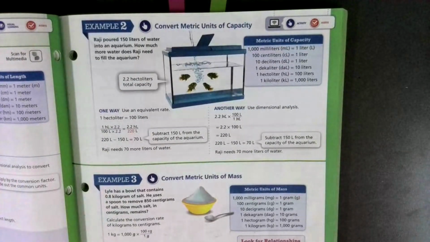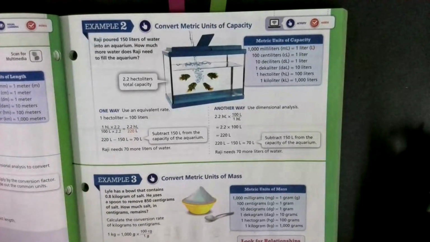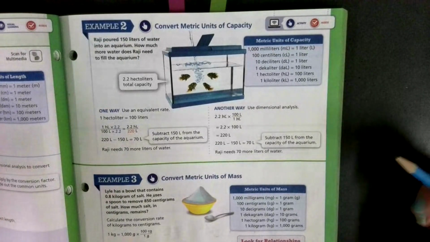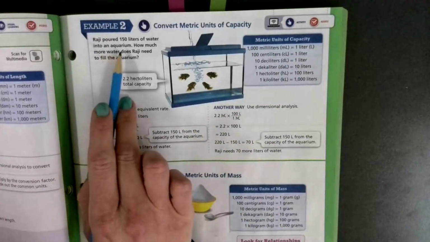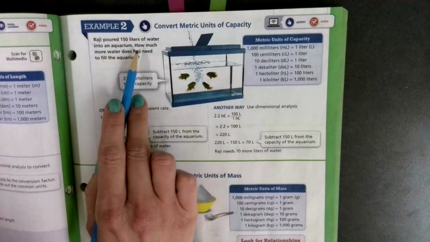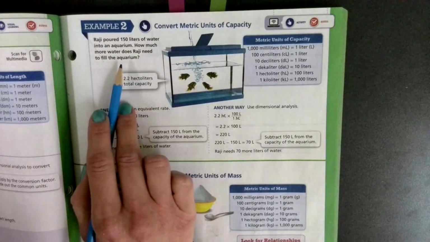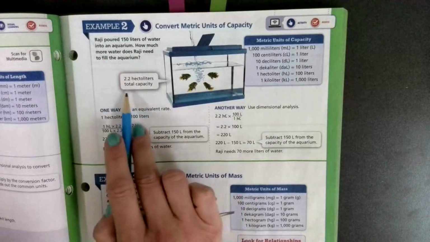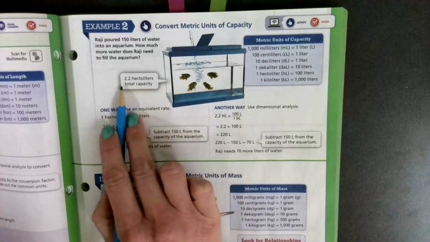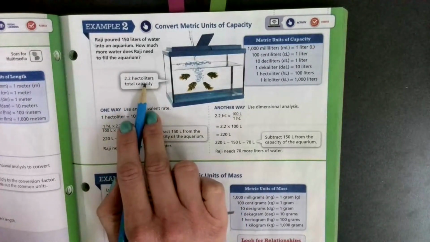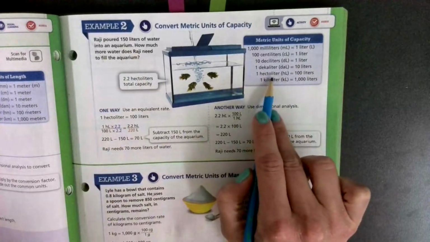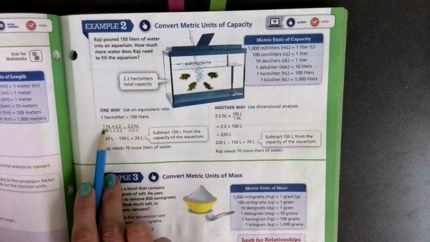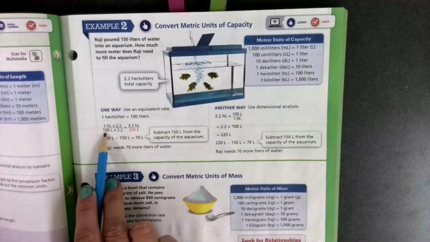All right, let's move to example 2, converting metric units of capacity. So now with capacity or volume, our measurement is in liters. Raj poured 150 liters of water into an aquarium. How much more water does Raj need to fill the aquarium? If we look, we see that the capacity is 2 2/10 hectoliters. So I need to find my conversion for hectoliters and liters. So here we go, hectoliters and liters. 1 hectoliter equals 100 liters.